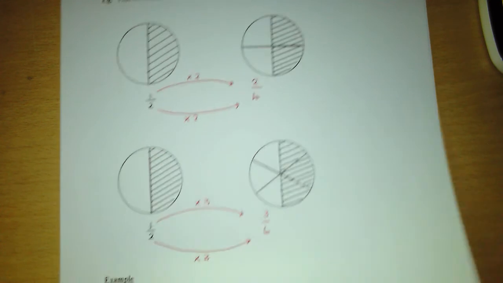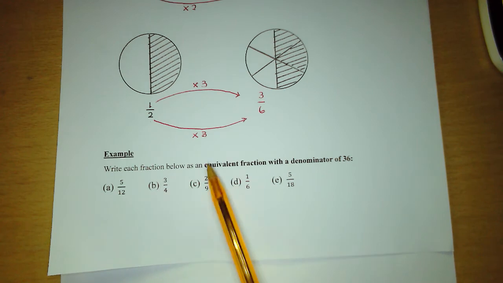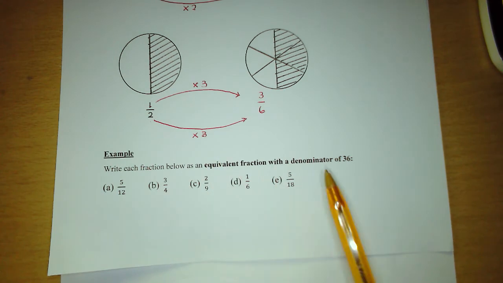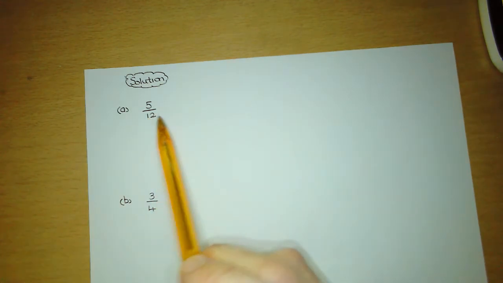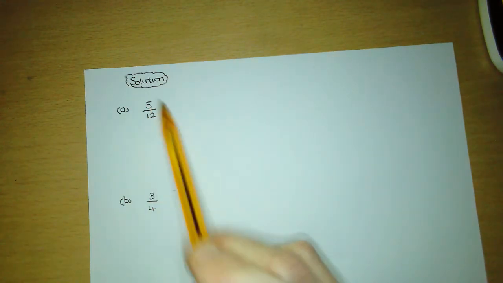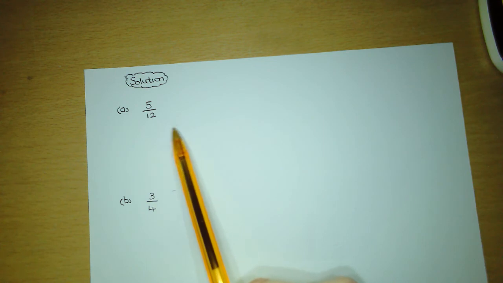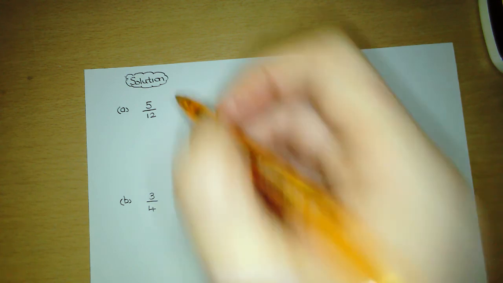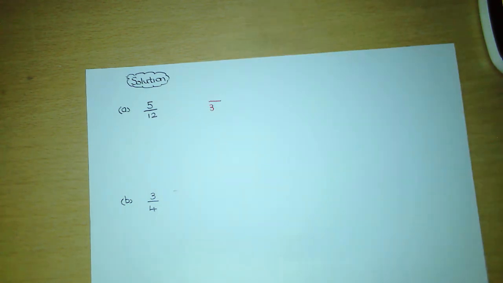Okay, let's look at a few examples now. It says, write each fraction below as an equivalent fraction with a denominator of 36. So let's look at part A. We've got 5/12. So part A, we're going to write down our fraction 5/12. This is our given fraction. And we want to turn it into an equivalent fraction with a denominator of 36. So across to the right, I'm going to write down the equivalent fraction. And the denominator of the equivalent fraction has to be 36.